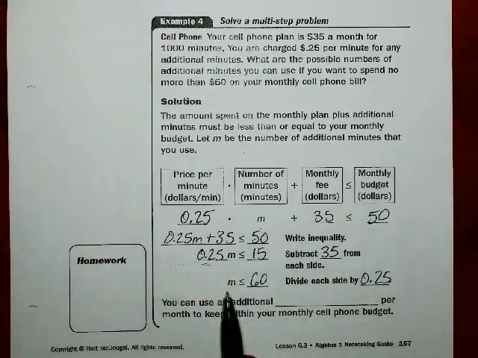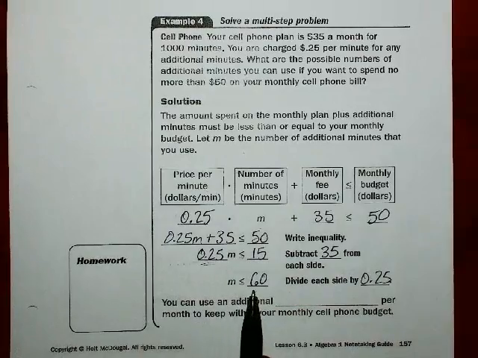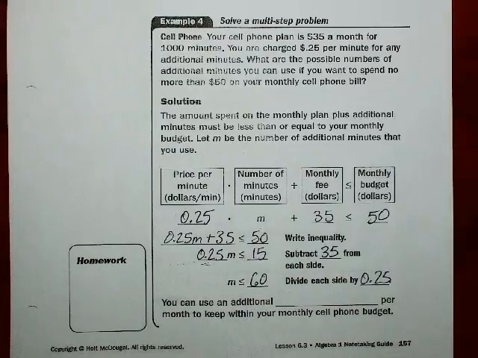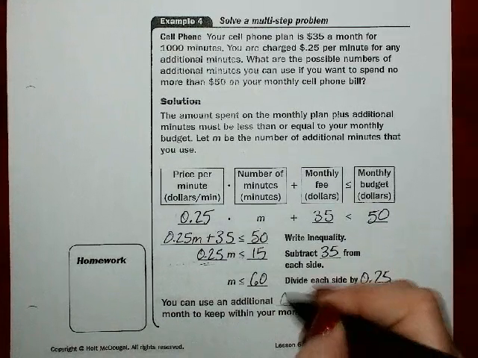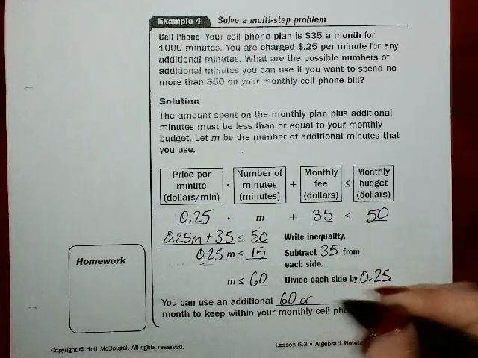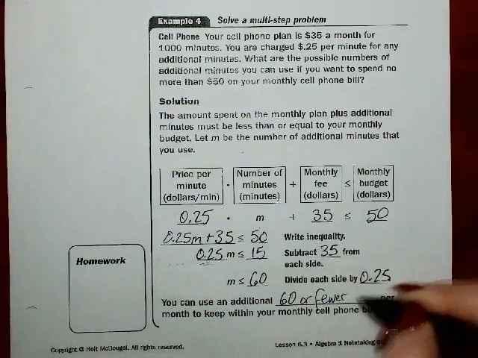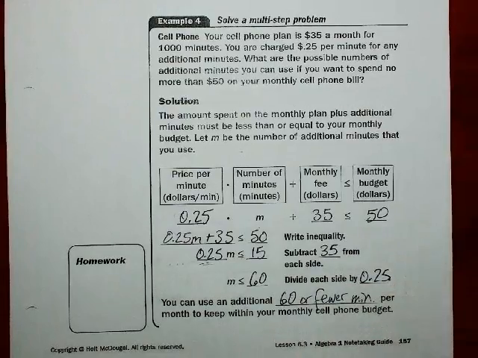So as long as we stay under 60 minutes or equal to 60 minutes, we can stay within our budget. So we can use an additional 60 or fewer minutes per month to keep within your monthly phone budget.